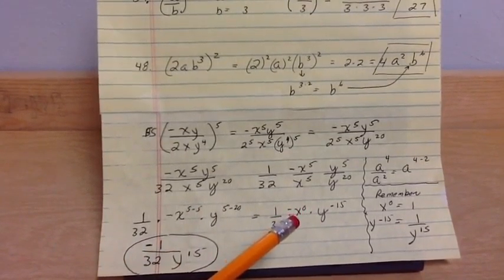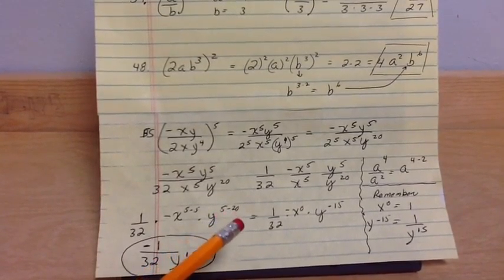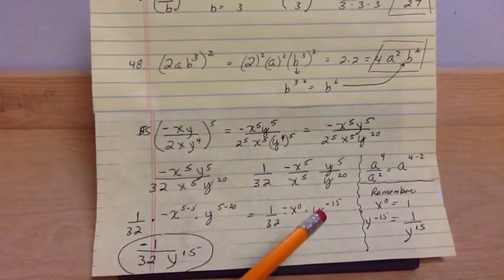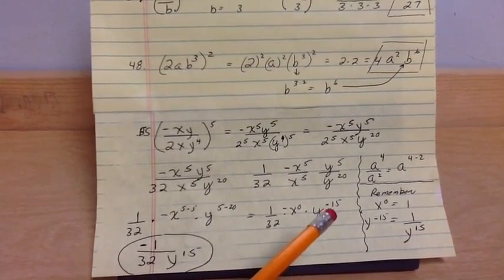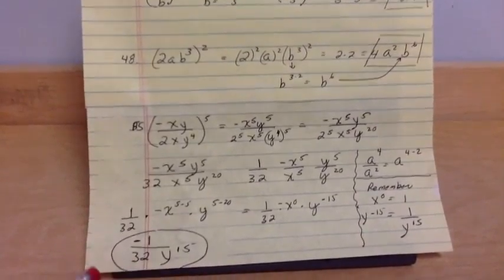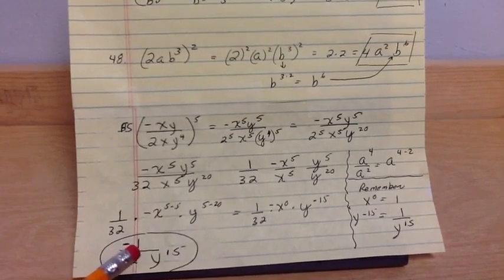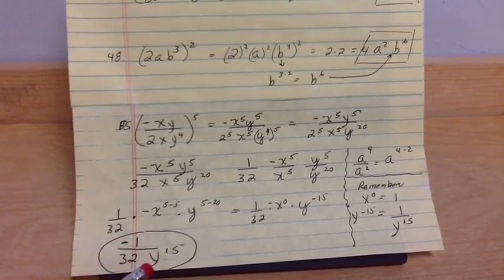I carry my negative sign along. Here I have y to the fifth on top, minus 20 on the bottom. That's going to give me y to the minus 15. So remembering this, I rewrite everything down here as my final answer of negative 1 over 32 y to the 15th power.